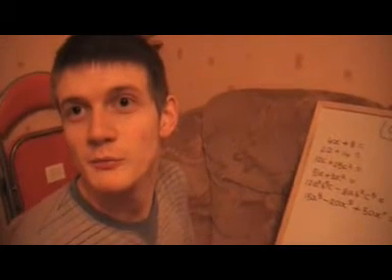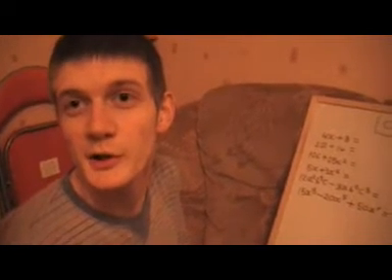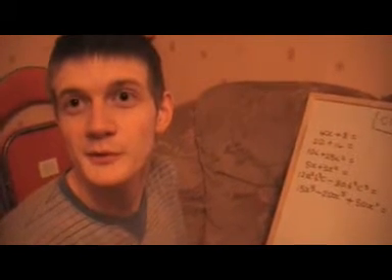This lesson we're going to learn about factorising. Remember last lesson we learned about removing brackets, but this time we're going the other way. We're putting an expression into brackets by taking out a common factor. So let's look at some examples.